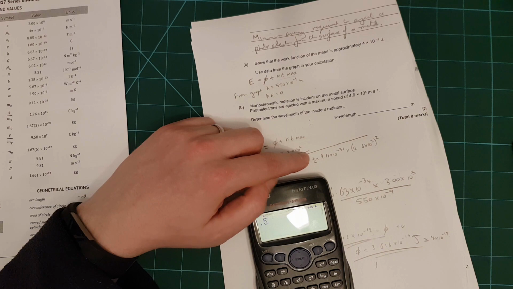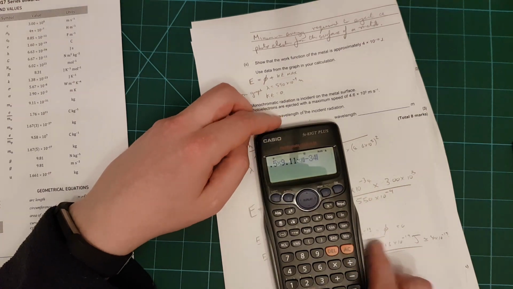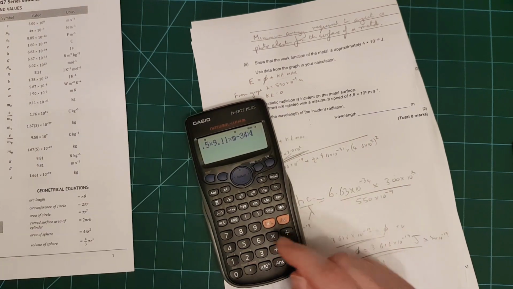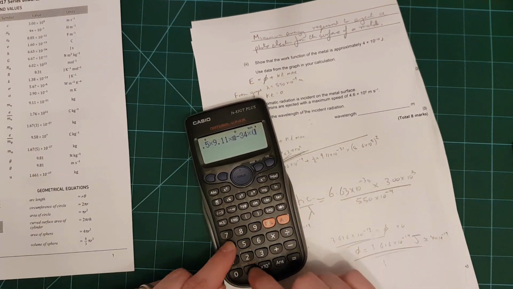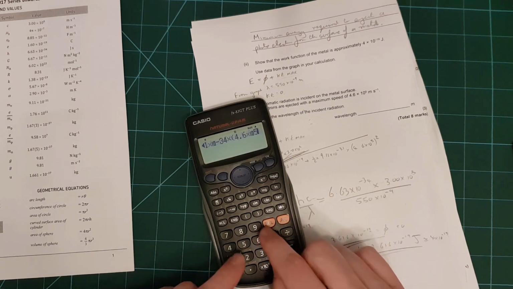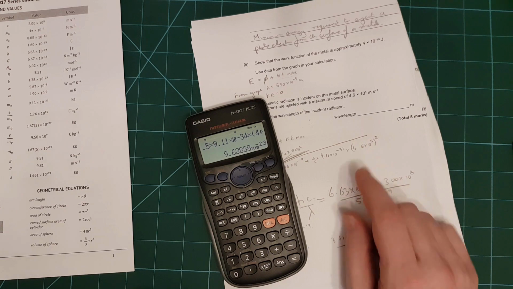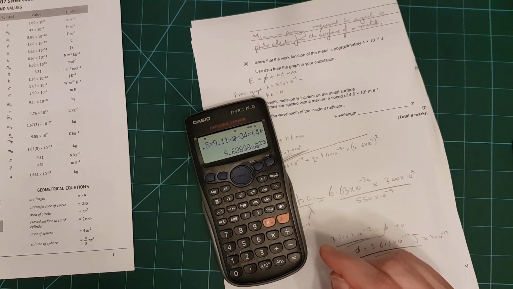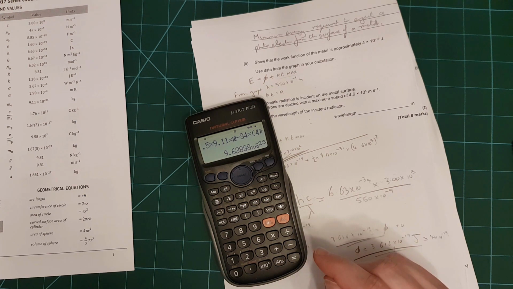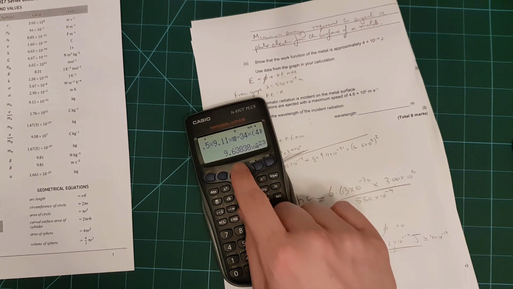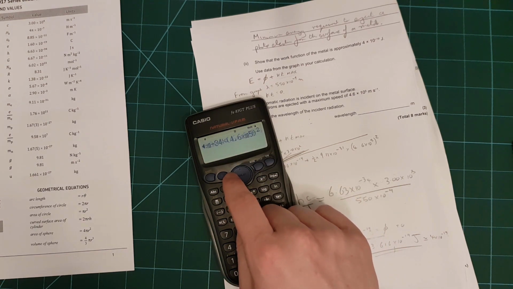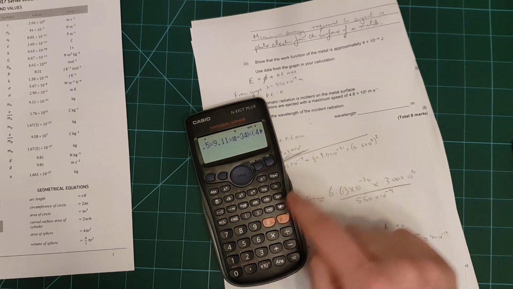So we've got 0.5 times 9.11 times 10 to the minus 34 times brackets 4.6 times 10 to the 5 close brackets squared. Okay, so that's the maximum kinetic energy there. Seems a little low. Oh, I put in 34 there. I meant to put in 31, didn't I?